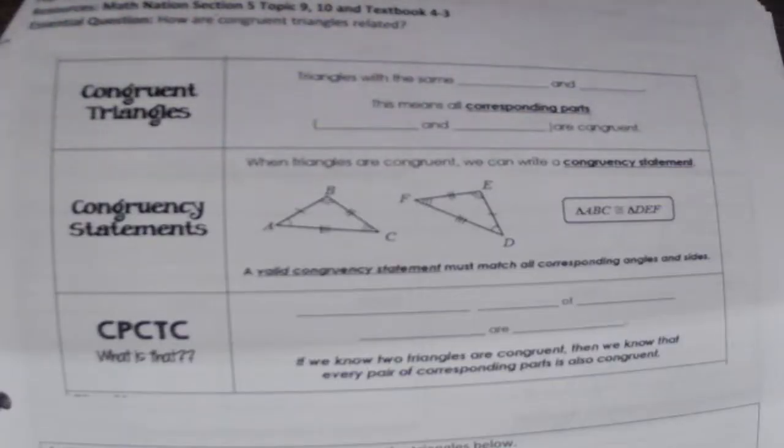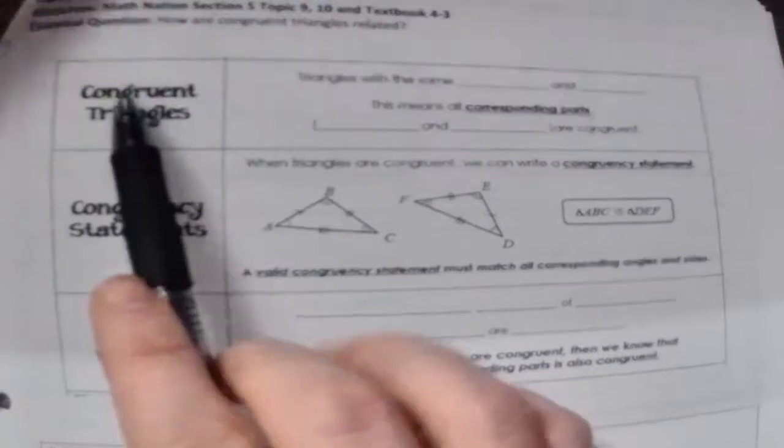What's going on, guys? This video is about congruent triangles. So you are going to learn what CPCTC stands for. Alright, so we are now talking about congruent triangles and CPCTC. I'll explain what CPCTC stands for in a second. But up here, congruent triangles.